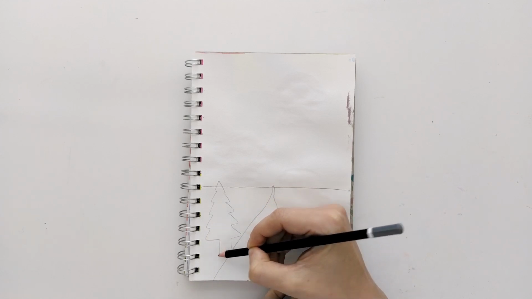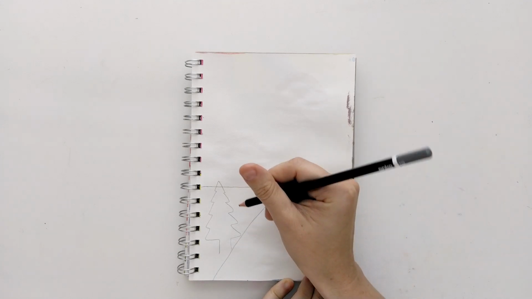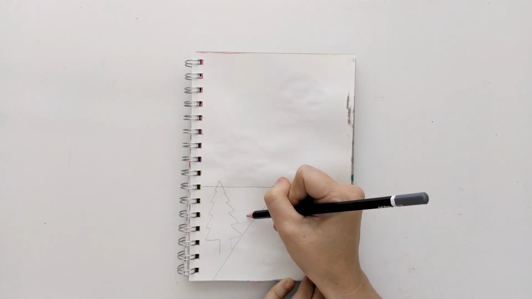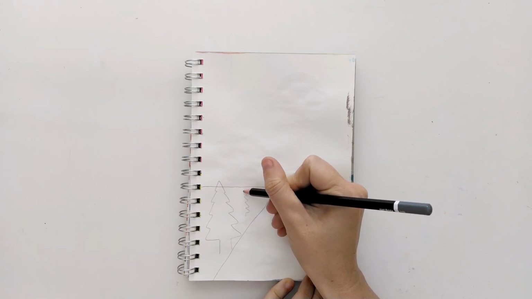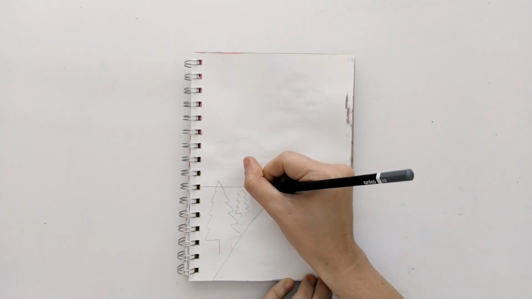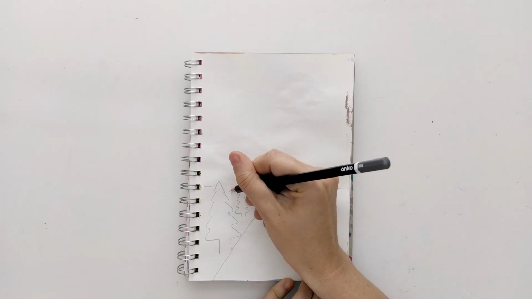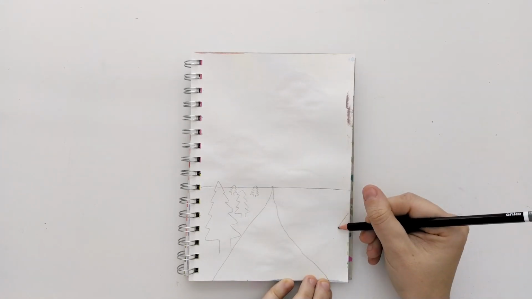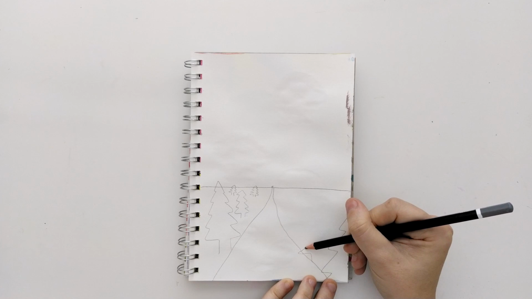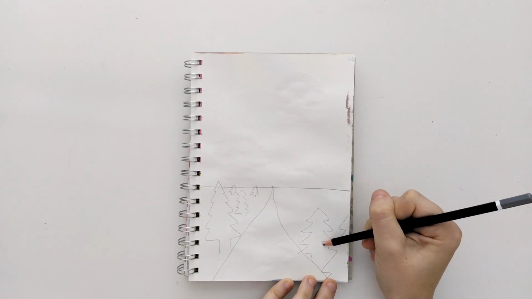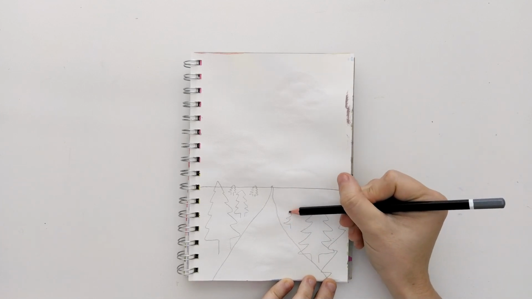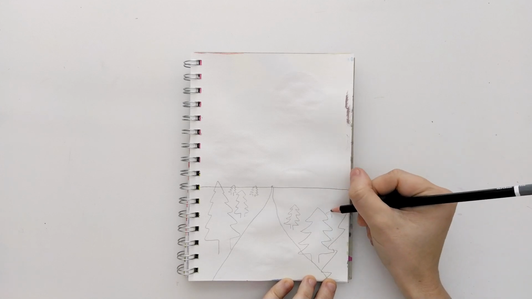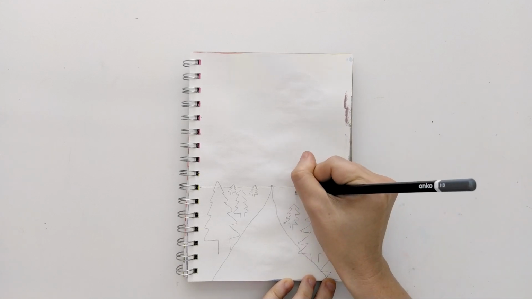I'm drawing Christmas style trees, but you might like to draw a different style of tree. Now the trees that are at the front of my page or the bottom of my page are going to be really big. And then as they move backwards towards the horizon line, they're going to get slightly smaller and smaller. And this will give the illusion that they are moving off into the distance.